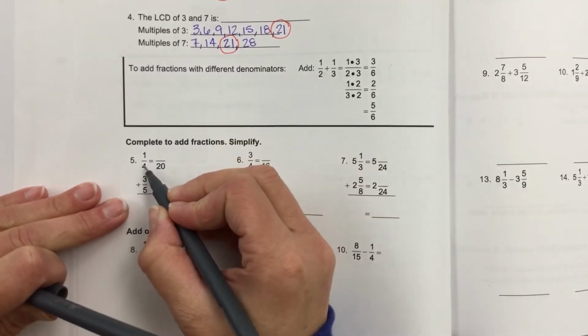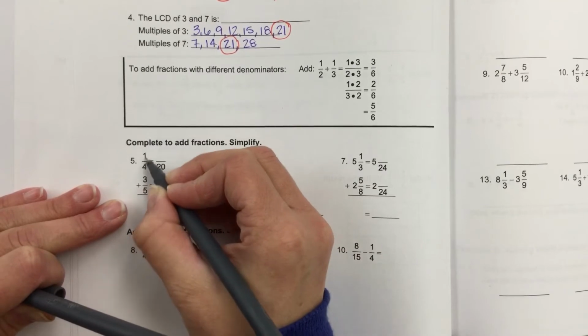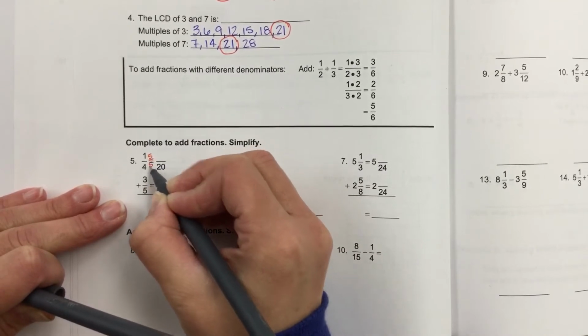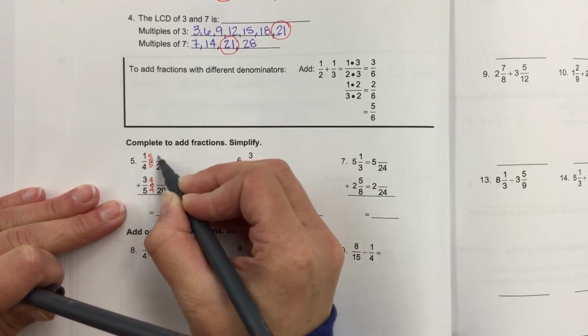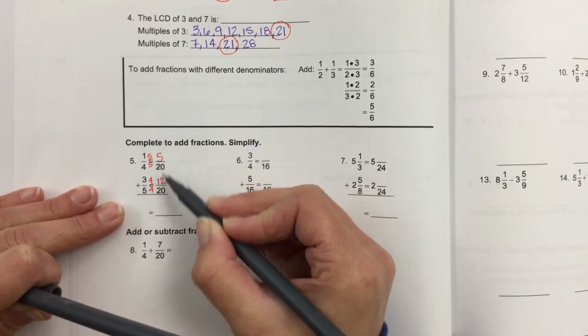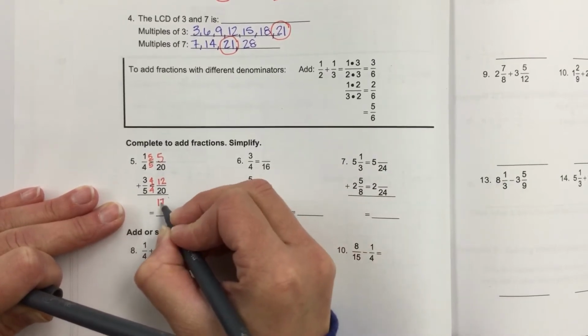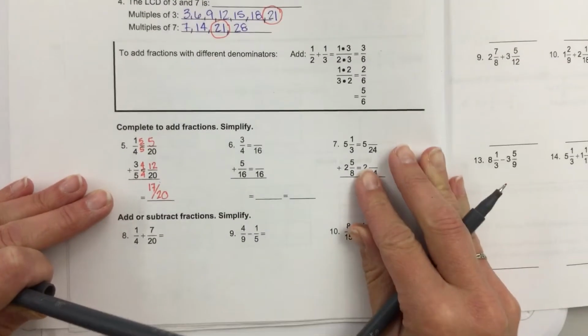So they're telling us that 4 and 5 have a common denominator of 20. So we would multiply the 4 by a 5/5 and the 5 by a 4/4. So this is going to give us 5 20ths, and this is going to give us 12 20ths. So it's 5 plus 12, 17 20ths. Can it be reduced? No, that's your answer.